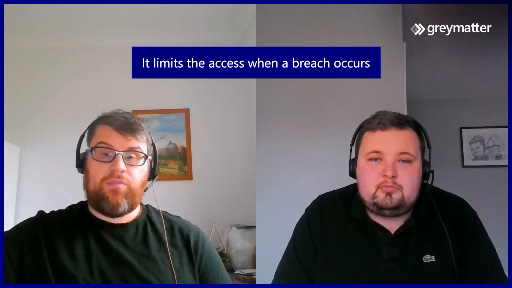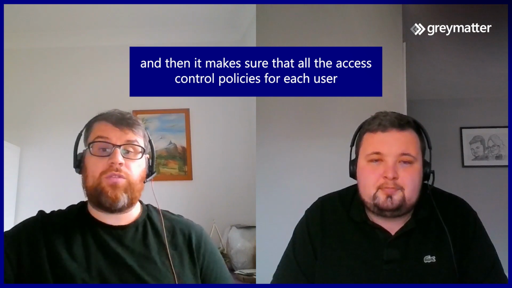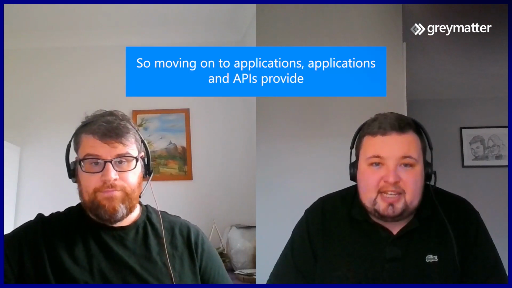When an attacker takes place, it limits the access when a breach occurs, and then it makes sure that all the access control policies for each user that has access to the resources is enforced beforehand. Awesome. So moving on to applications.